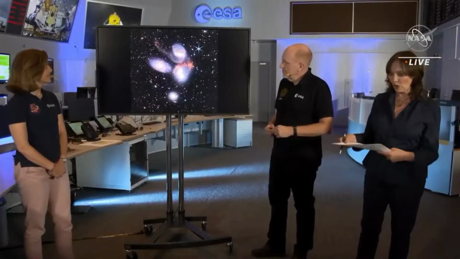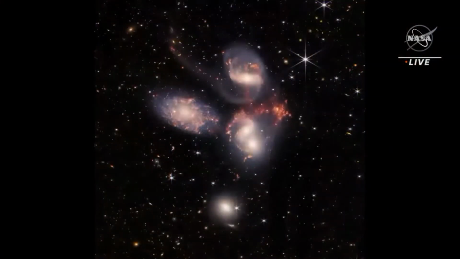So let's get ready to reveal our image. And remember that one of Webb's jobs is to find out about galaxies, more about the galaxies, but also to help us to understand how they change. And this image is going to be very, very useful for that. Let's reveal it now. There it is. It's called Stephan's Quintet, and it's wondrous.